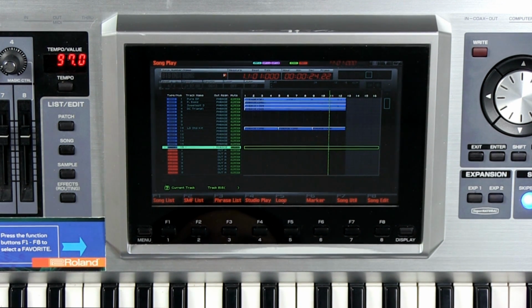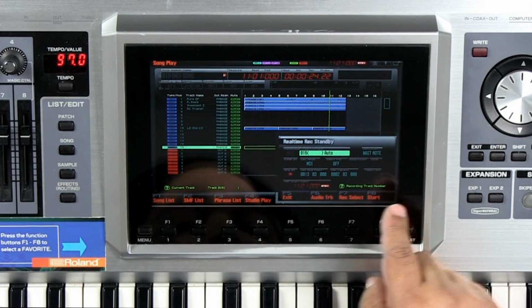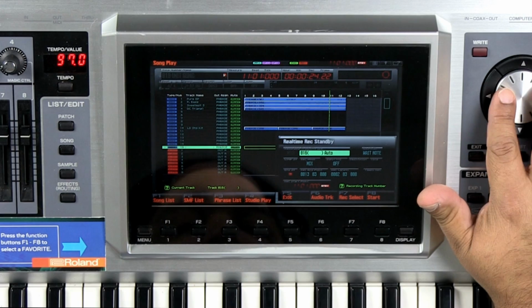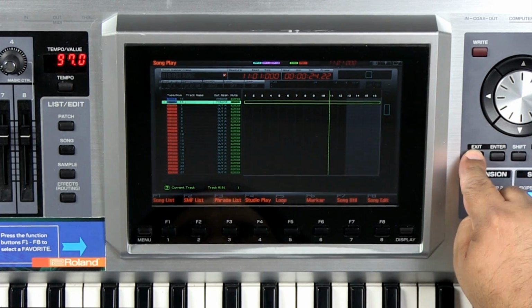So I'm going to go ahead and back out 2 measures. Now that I've backed out approximately 1 to 2 measures, I can press the record button. And now I'm going to go ahead and choose a free track. So I know that I have things on some of the other tracks. Let's exit and take a look.